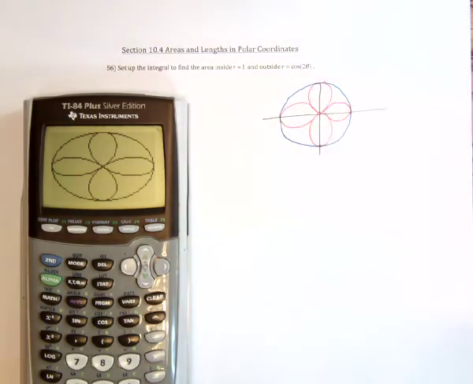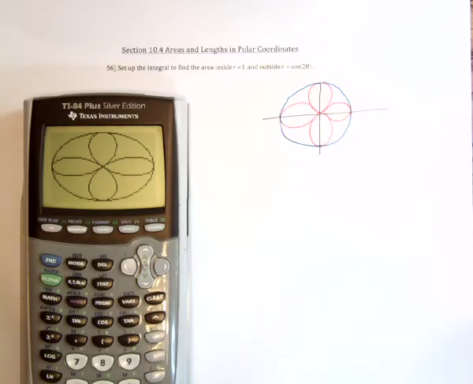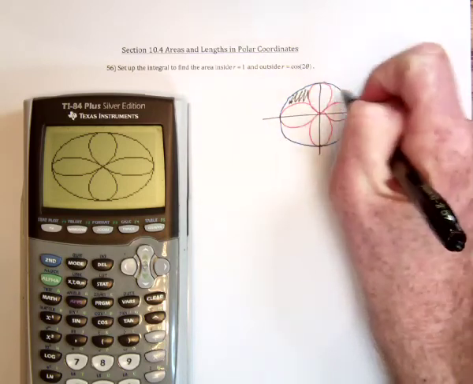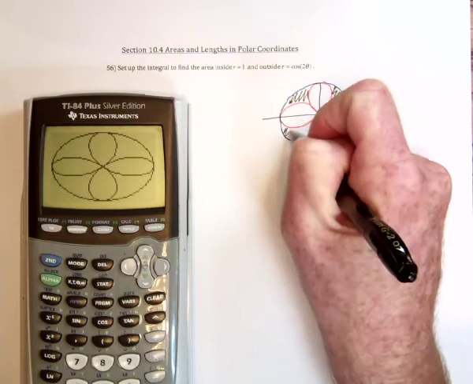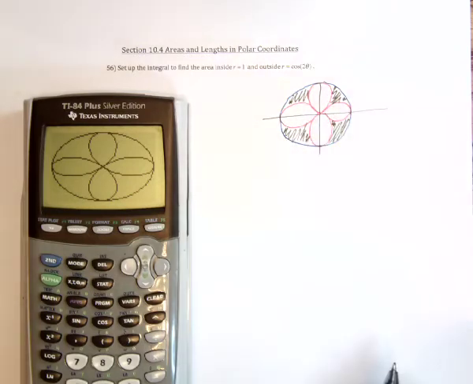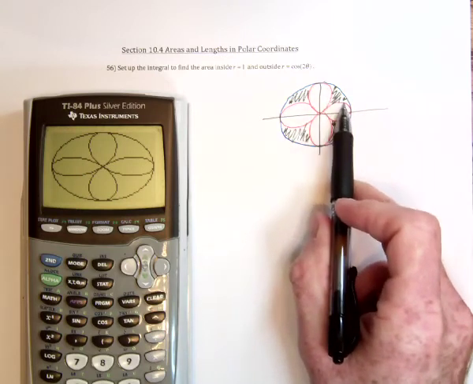All right, so it's supposed to be inside of the circle and yet outside of the petals, so that means it's going to be this area in between, this area in between. So find all of that. One thing is it's symmetric, so we could just find this area in here.